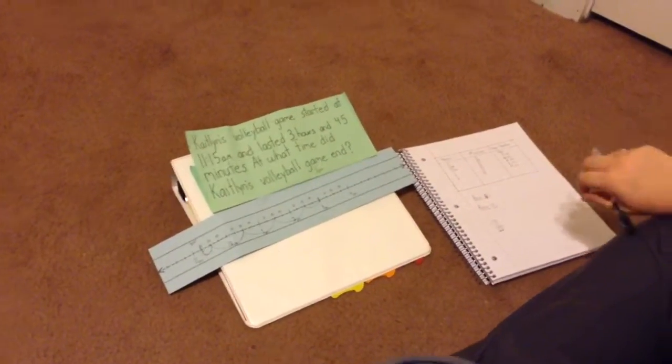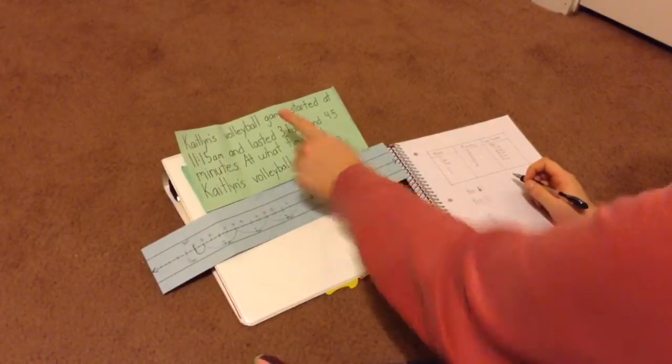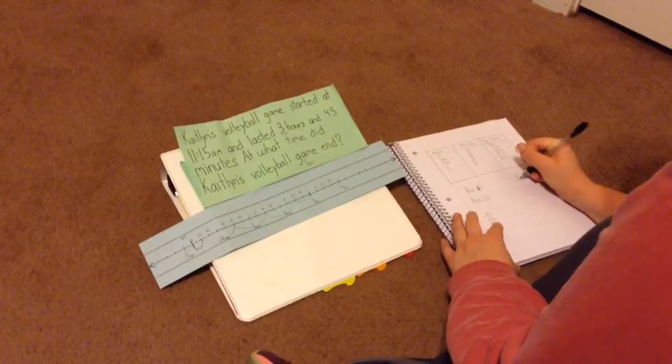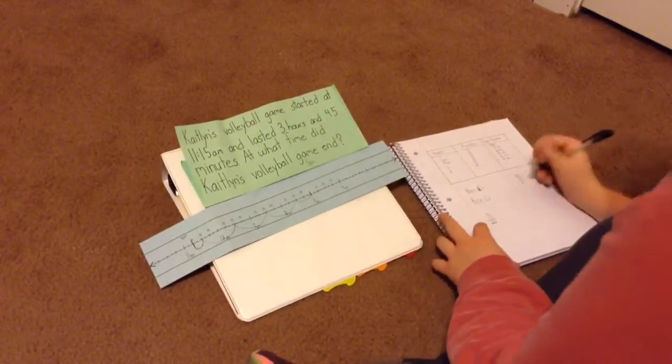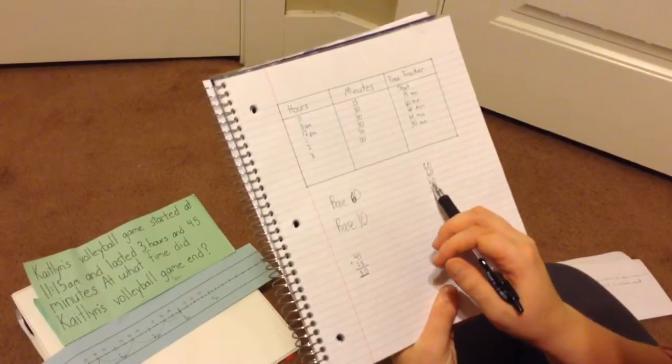Now, just to double check, we know 1 hour is equivalent to 60 minutes. So 3 hours is 60 plus 60 plus 60. And then it was another 45 minutes. So the zeros plus 5 is 5. And I'm going to find a friendly number here.